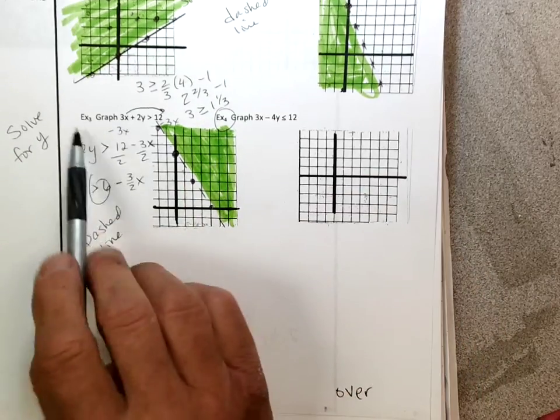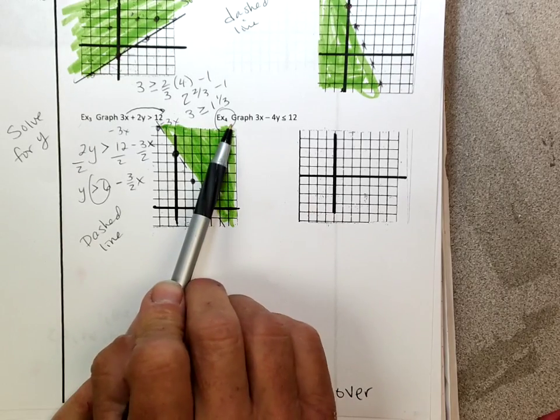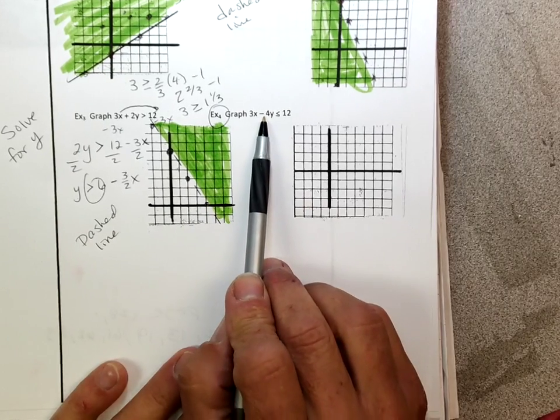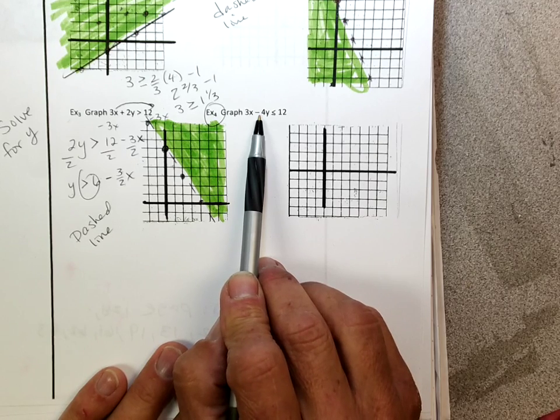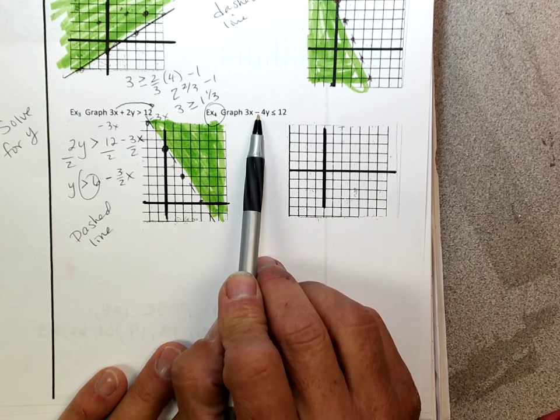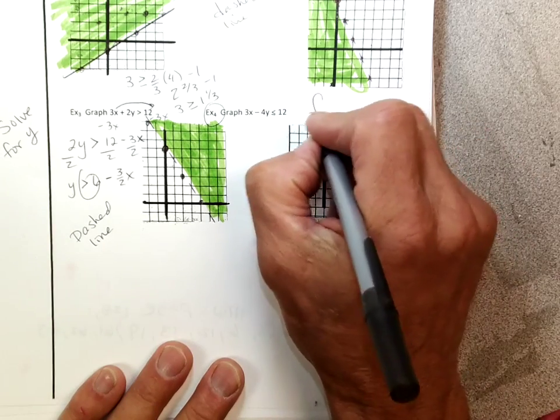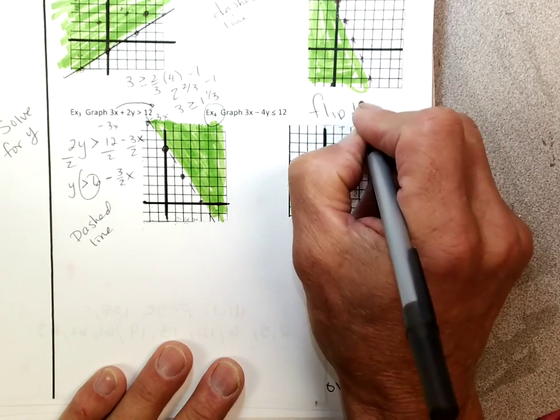Okay, example 4. Example 4 sure looks a lot like example 3 with one small thing. In the process, I'm going to have to divide by a negative 4, okay? I'm going to have to eventually divide by negative 4. And when I divide by a negative, I will flip the sign.